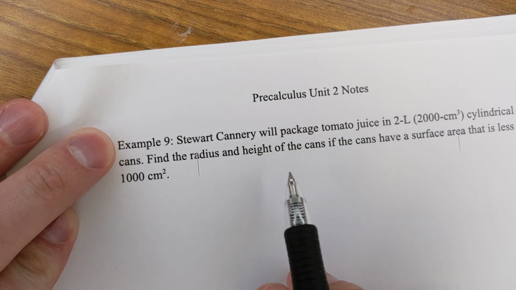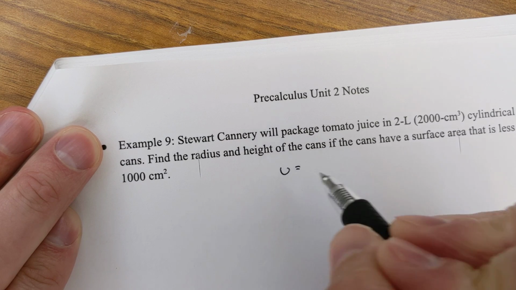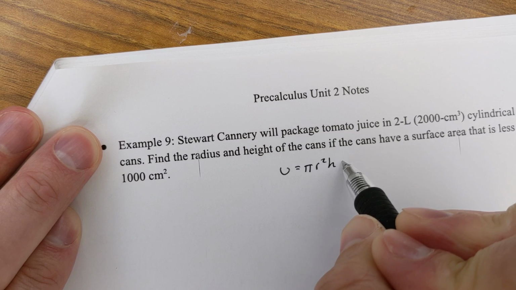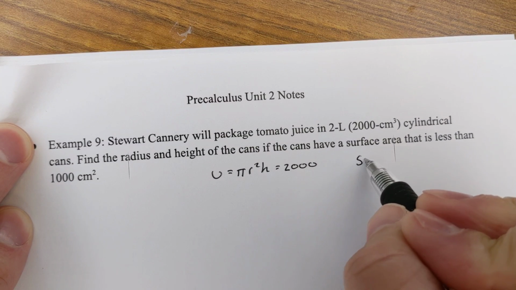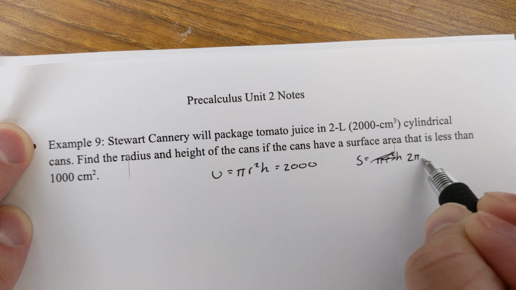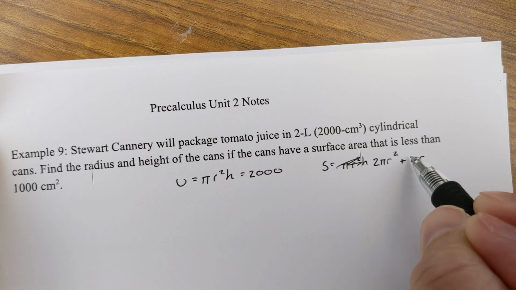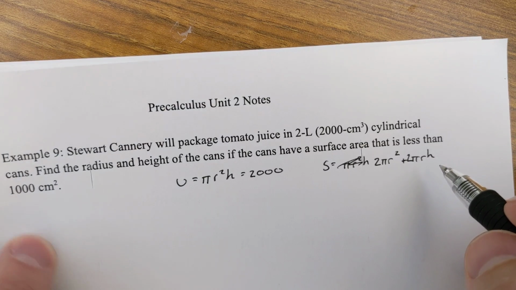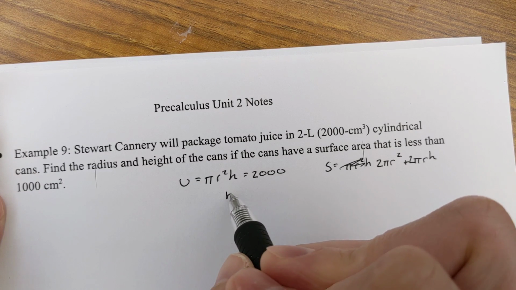This one should be familiar. Surface area is less than 1,000. The volume of a right circular cylinder is pi r squared h, and that has to be 2,000 cubic centimeters. The surface area of a can is 2 pi r squared, that's the end caps, plus 2 pi r h, that's the sides. So surface area is less than 1,000. If you remember, we need to solve this.